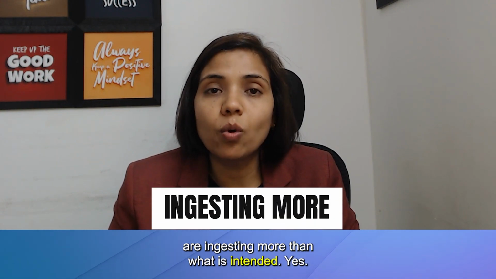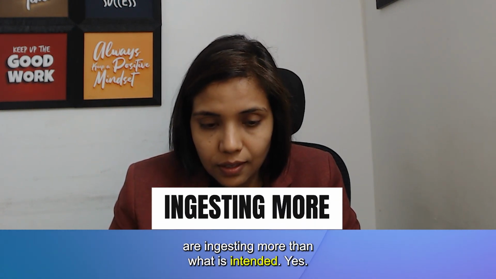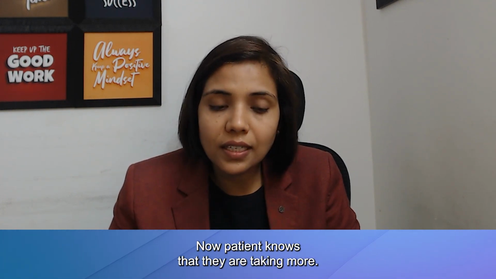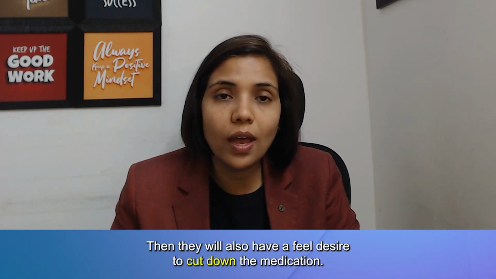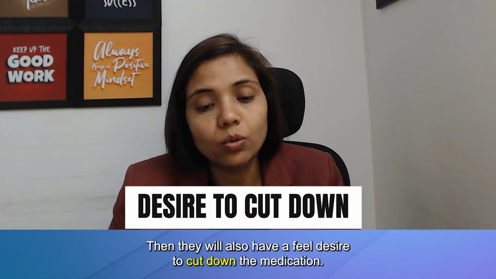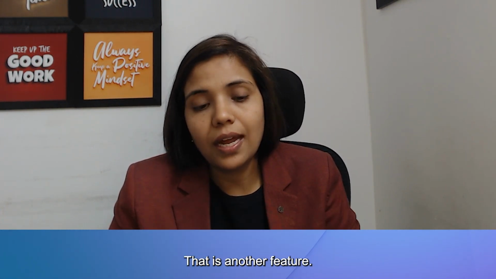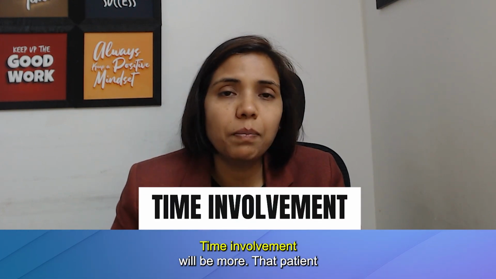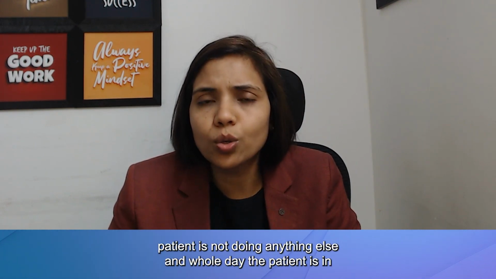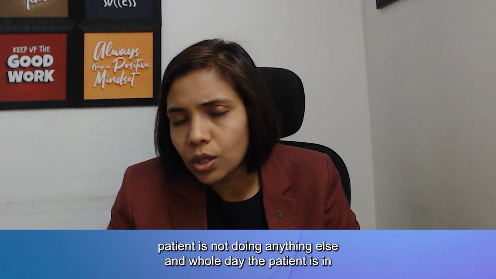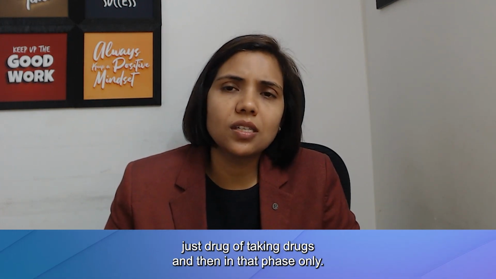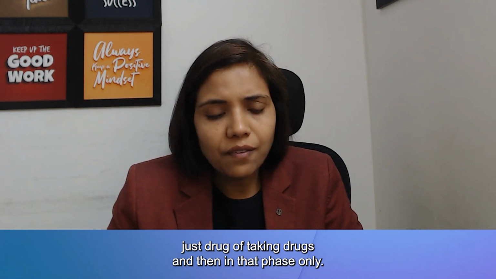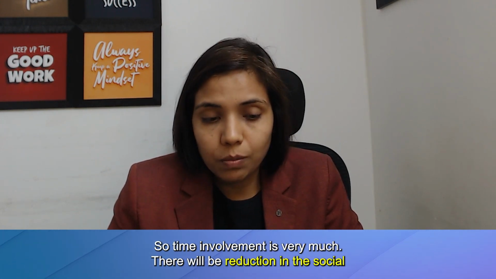Patients are ingesting more than what is intended. Now the patient knows that they are taking more, so they will also have a desire to cut down the medication. That is another feature. Time involvement will be more. You can see that the patient is not doing anything else, and the whole day the patient is just taking drugs and is in that phase only. So time involvement is very much.